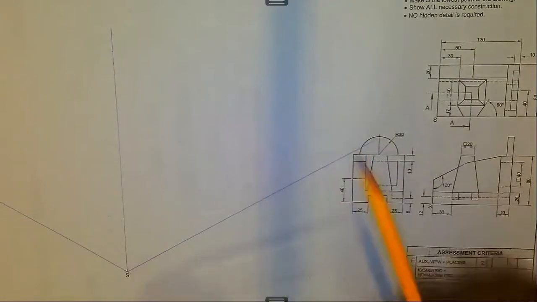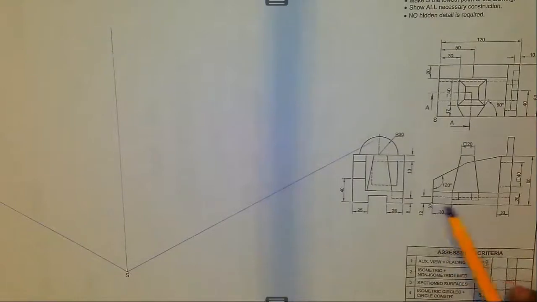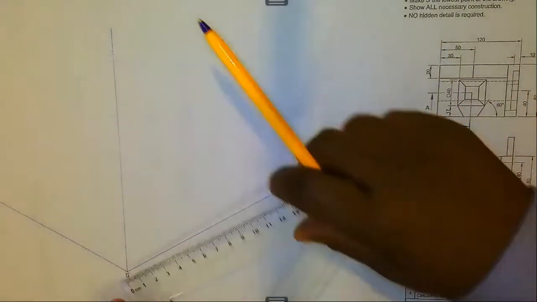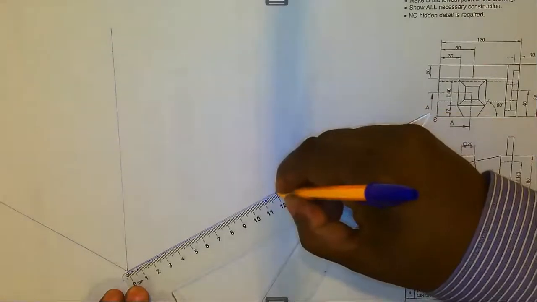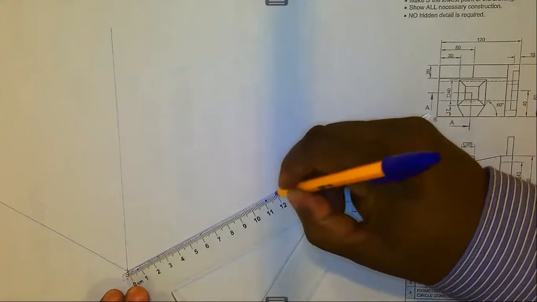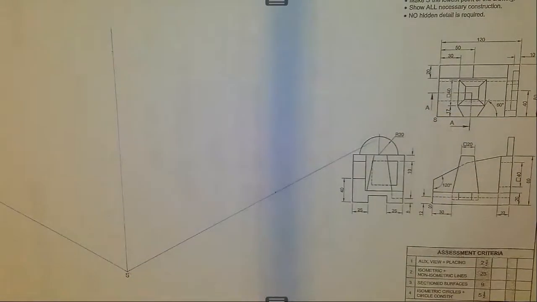Right, if we check the distance from here to there, it's 120, which is seen at the top view. So we are going to measure 120. Basically that is our length. Then we take this one up.